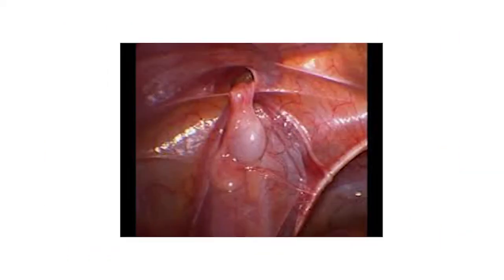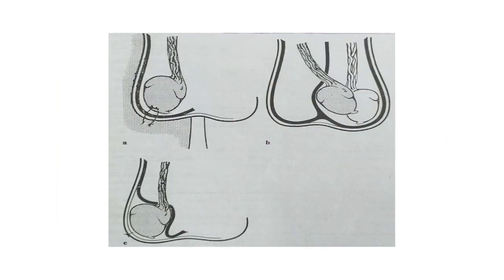This is the laparoscopic view of the abdominal undescended testis, clearly seen, and this is the text image showing the methods of orchidopexy. Diagram A showing the external anchorage, B showing the Ombredanne operation, and third is the dartos pouch, which is under the scrotal skin and outside of the testis.